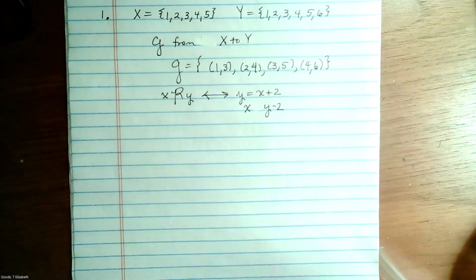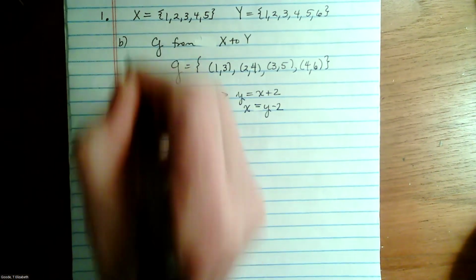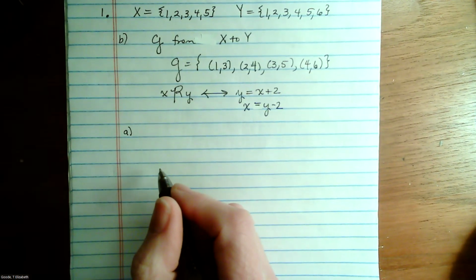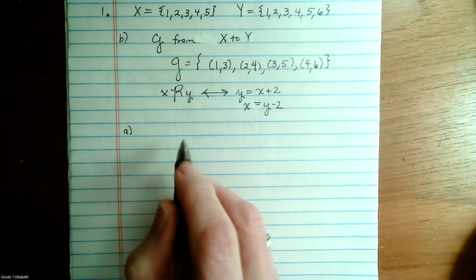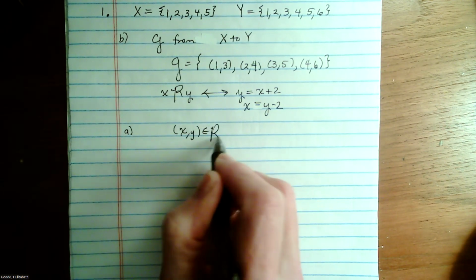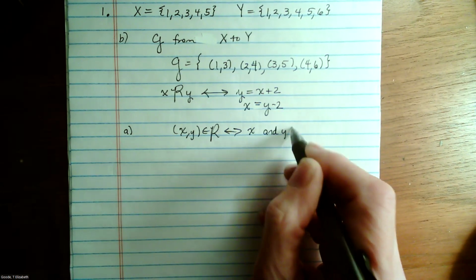Okay, for part A now of that same question, it says X and Y are elements of the relation if and only if X and Y have a common prime factor. So X, Y is in the relation if and only if X and Y have a common prime factor. Good.